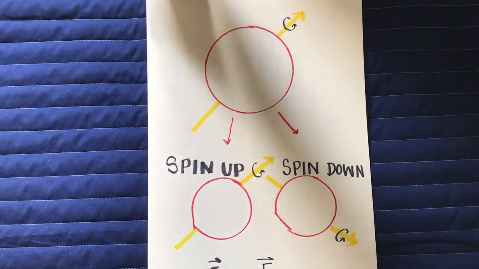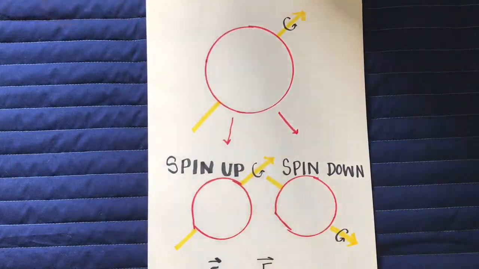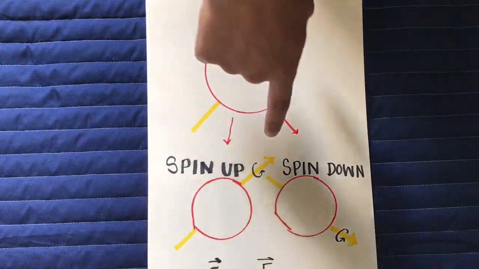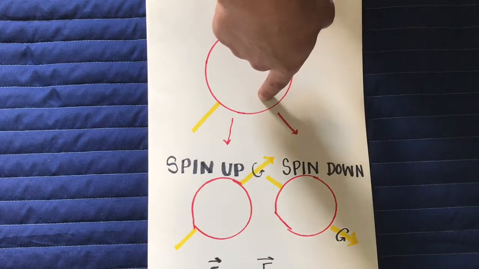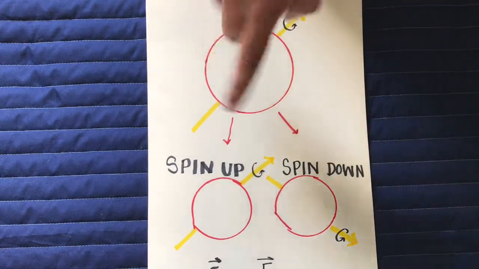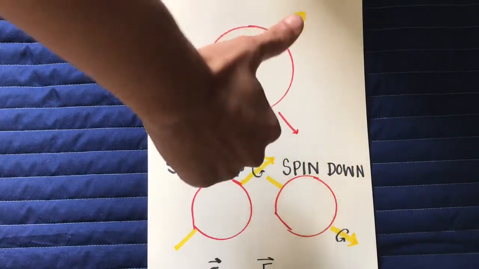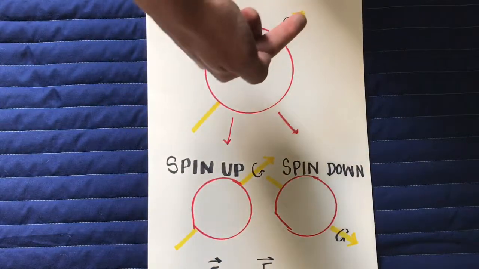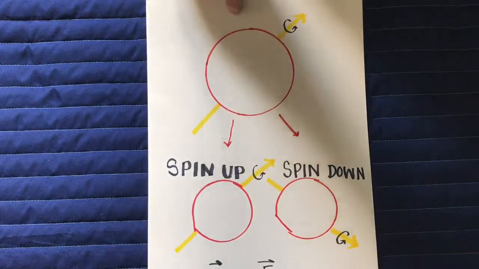Here we have a normal proton, just a normal proton, and as we learned last year, protons have a positive charge. And that positive charge spins on its side, creating a spin like this, and by the right hand rule we see a spin like this will cause a magnetic dipole moment up in this direction, represented by this arrow. Now there are two types of ways that you can spin.